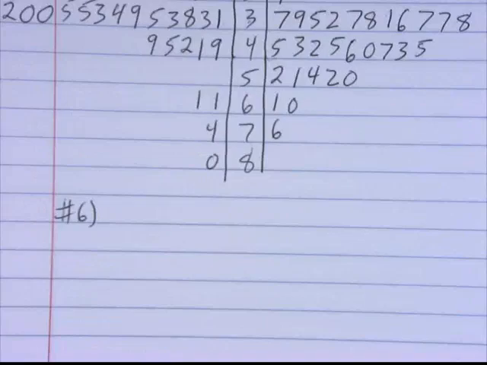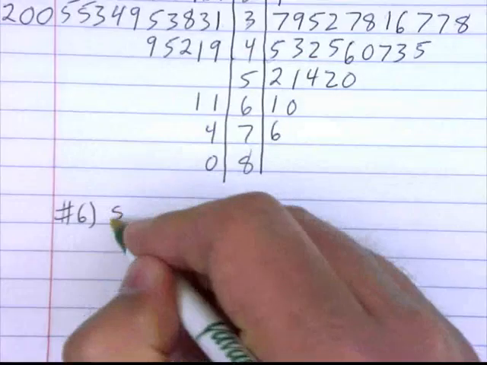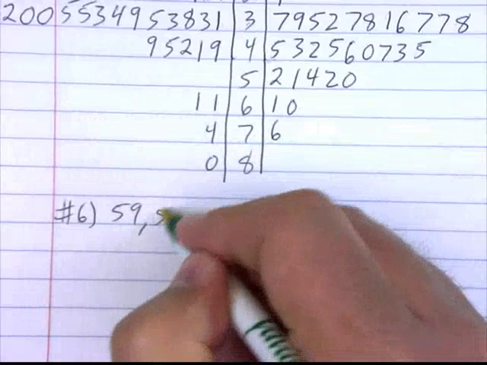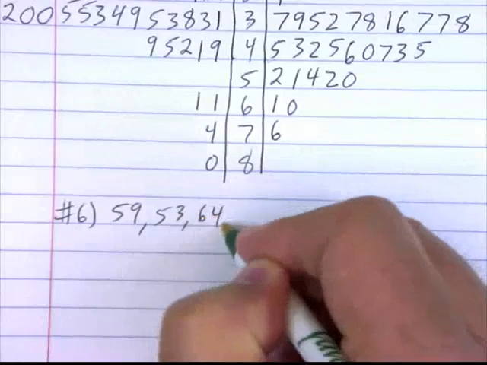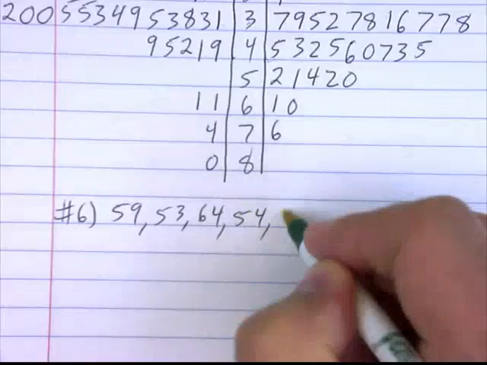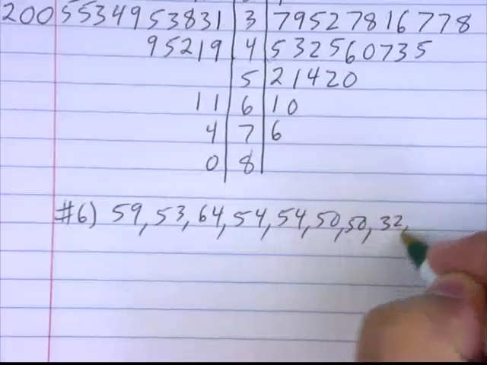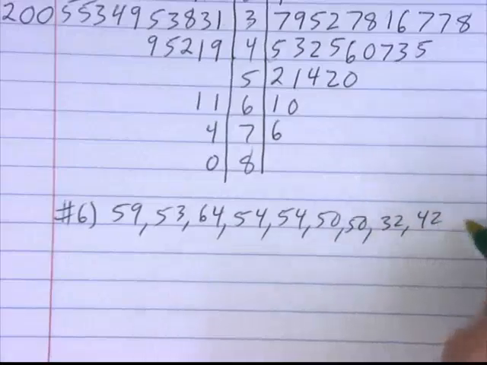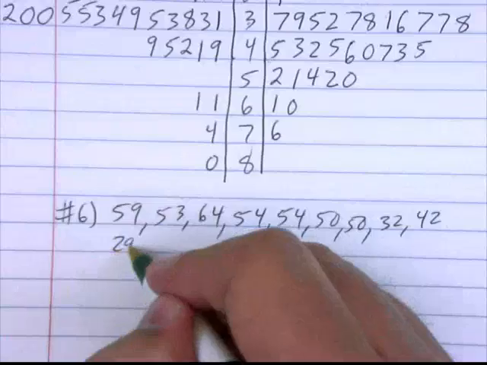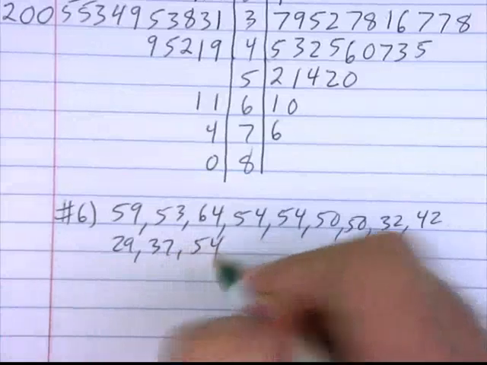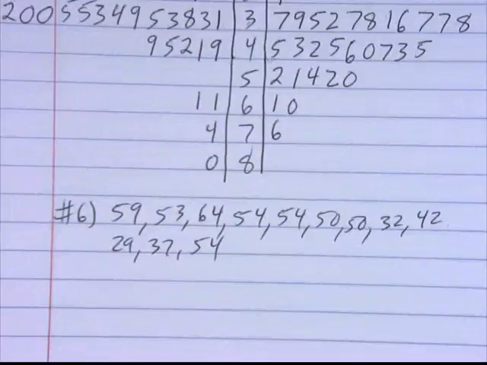And number 6 says, the following is the number of regular season wins by the Detroit Pistons over 12 seasons ending in 2008. And so here are our numbers. We have 59, 53, 64, 54, 54, 50, 50, 32, 42, 29, 37, and 54. All right? And we want to find the mean, median, and mode for that distribution.